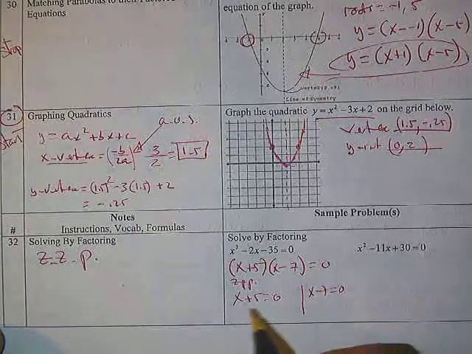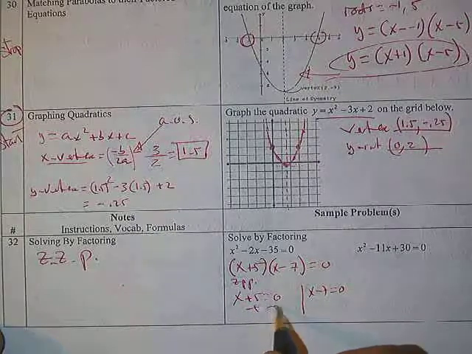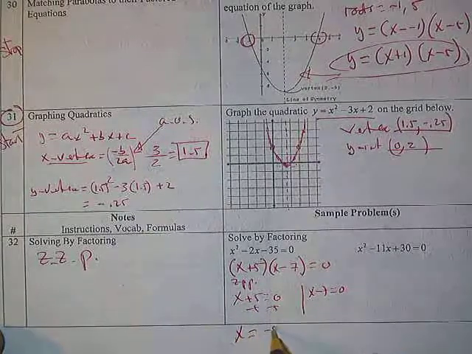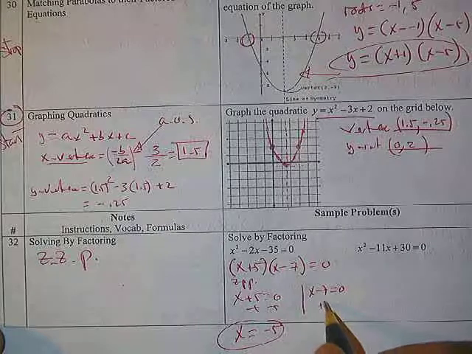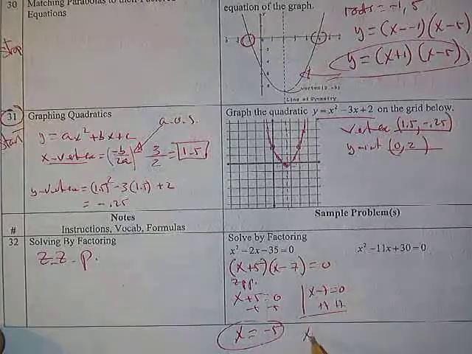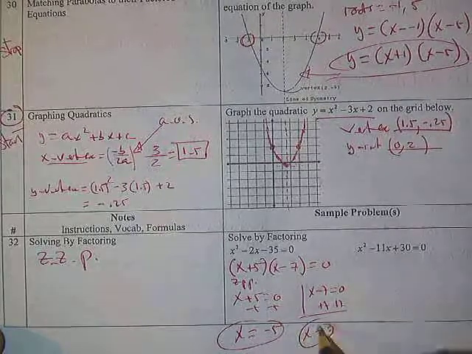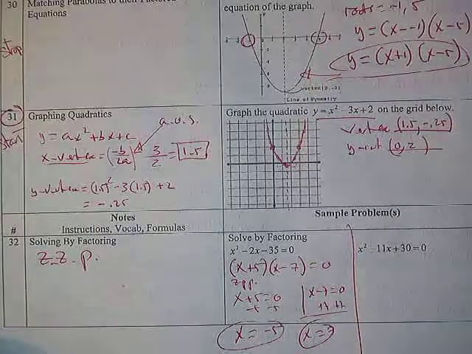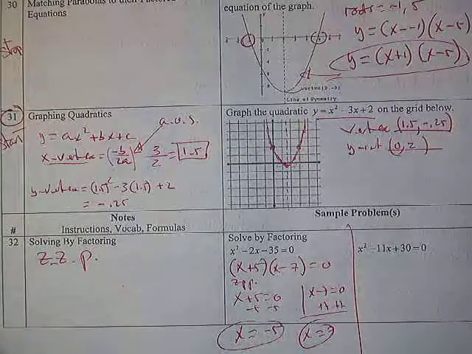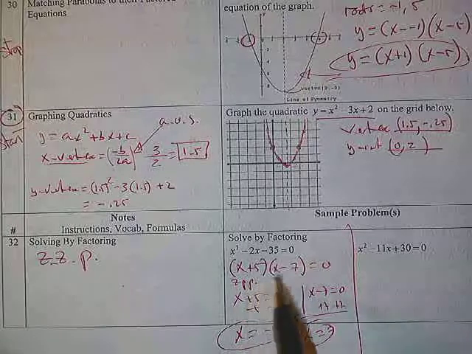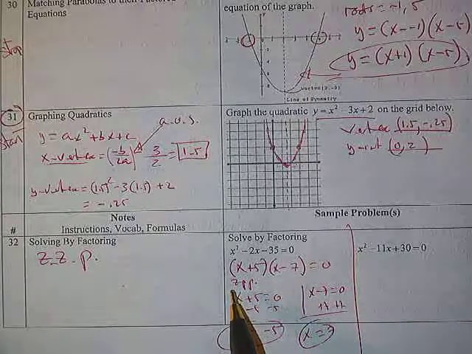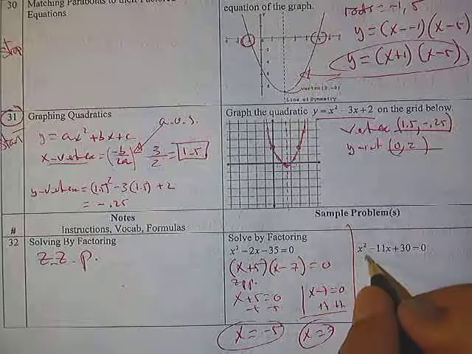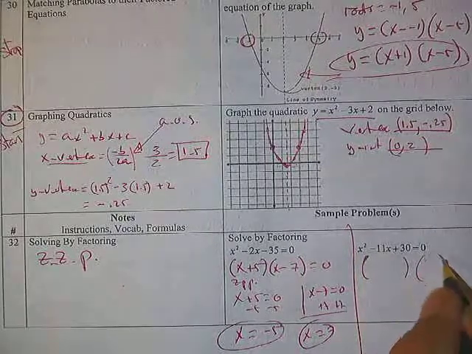So x plus 5 can be 0, or x minus 7 is equal to 0. You can subtract 5 from both sides, and x is equal to negative 5. You can add 7 to both sides, and x is equal to 7. So two values of x that would make it true. But you have to first factor and then use the zero product property.